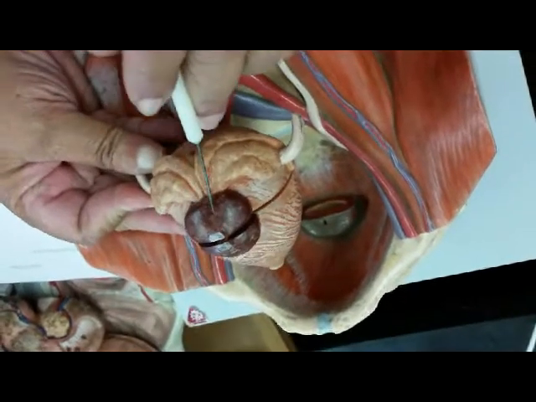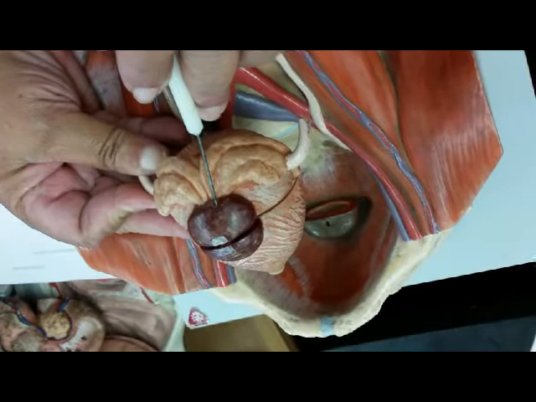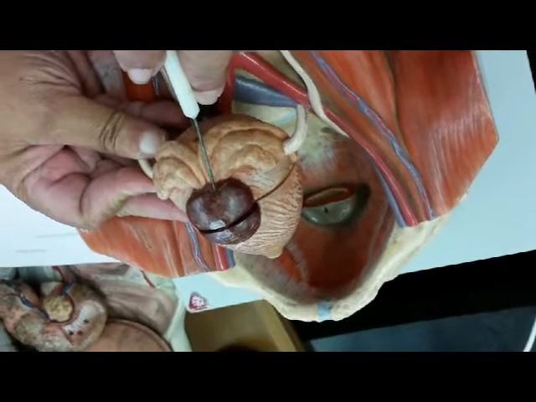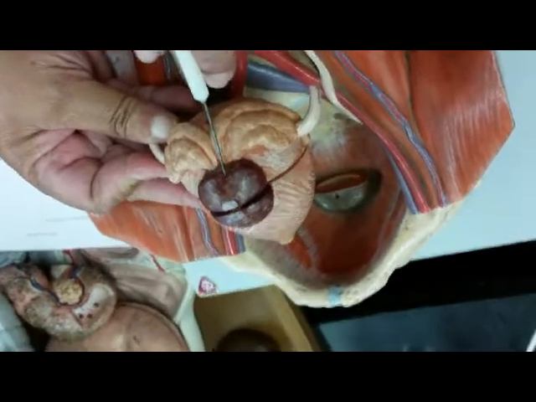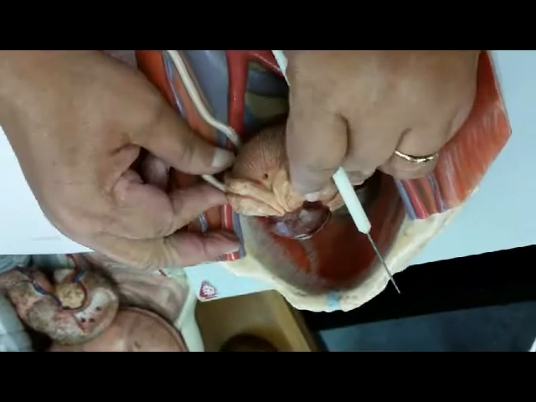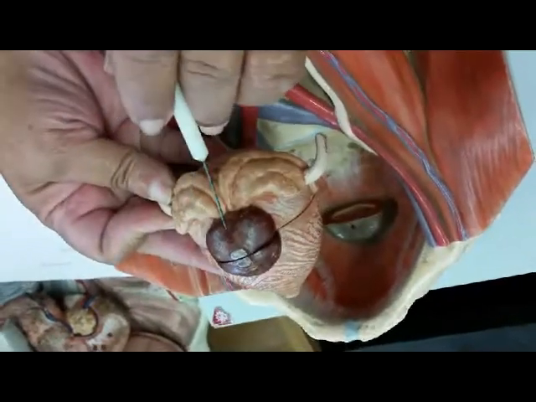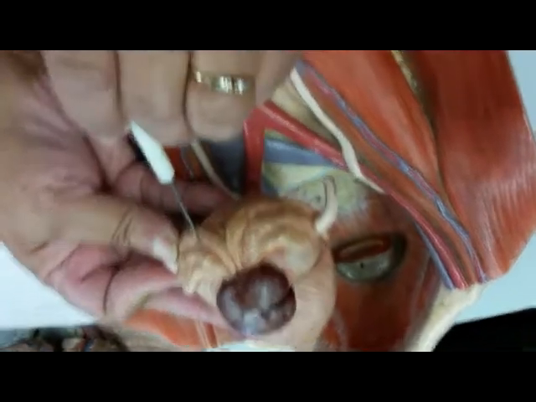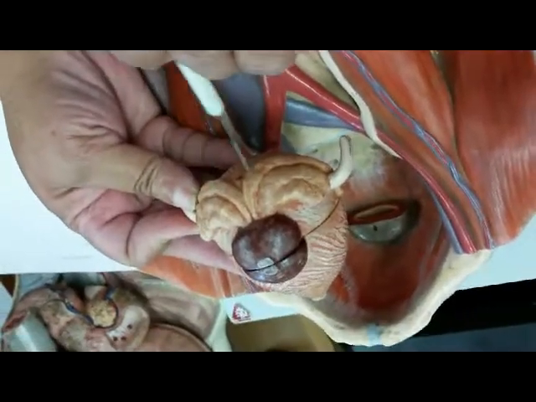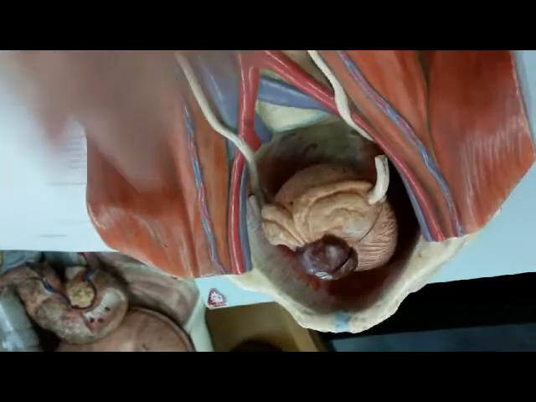So what is this? Don't tell me gonads. This is the prostate gland. So that's why we know that this is a male model. Prostate gland, and these would be what? Seminal vesicles. Seminal vesicles and the prostate gland. So that's why we know it's a male model.